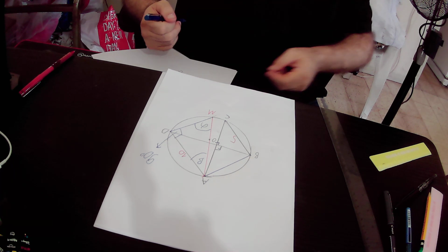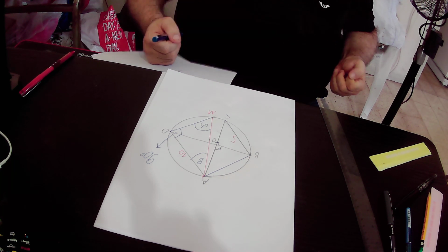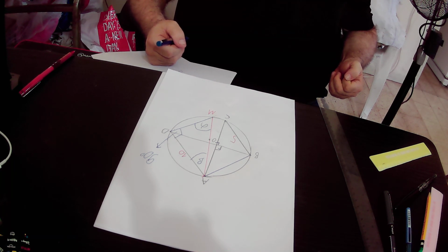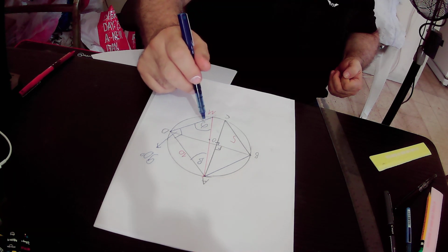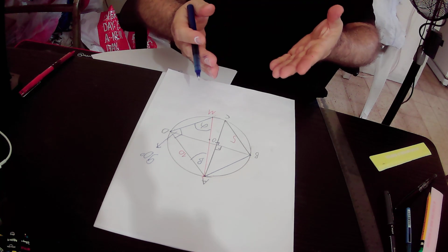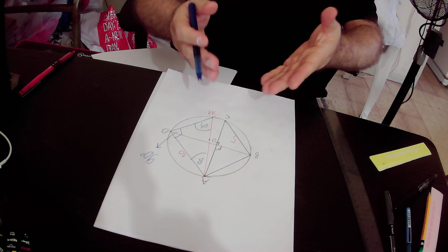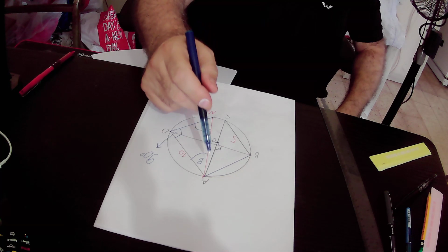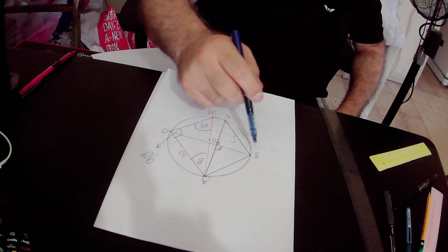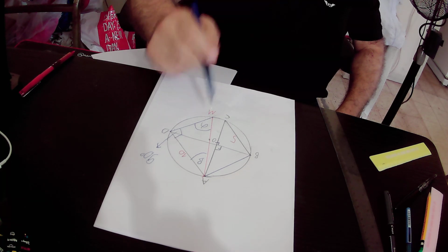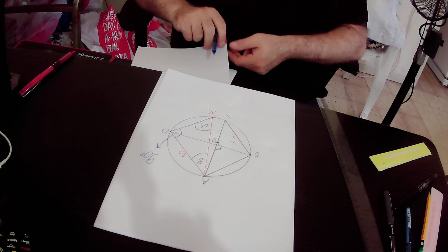So according to rule number 2, angle ABD will be equal to angle alpha because both those angles rest on the same chord AD. Therefore, they are equal to each other. That is to say, angle ABD equals angle alpha. Okay, so I write it down.